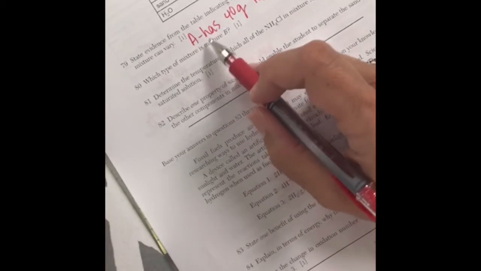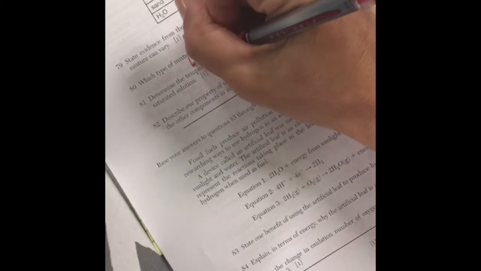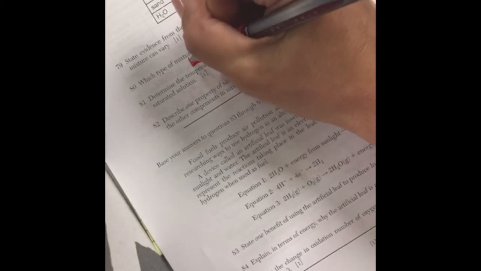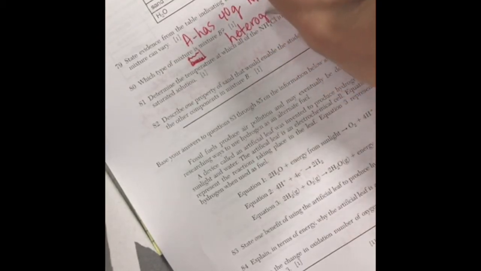Which type of mixture is mixture B? All right, so mixture B has NH4Cl, sand, and water, and it's got a lot of sand. So if you picture it for a minute, the sand's all sitting on the bottom and the liquid's up here. That means it's not very well mixed. So it is a heterogeneous mixture.